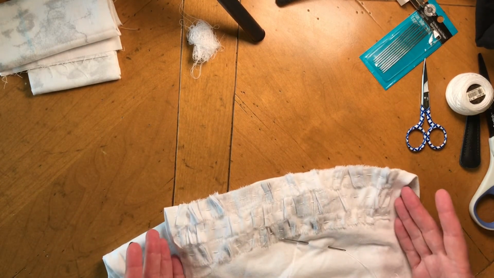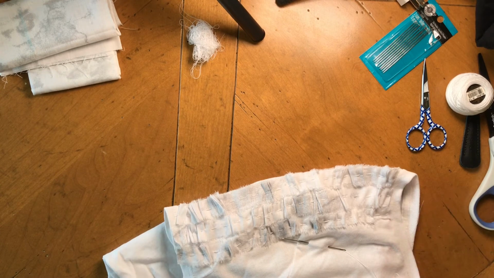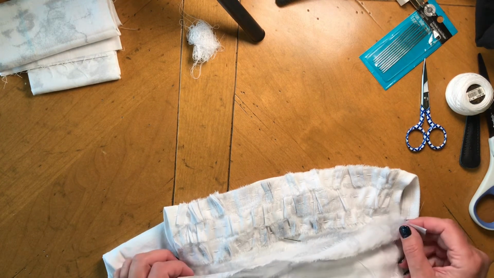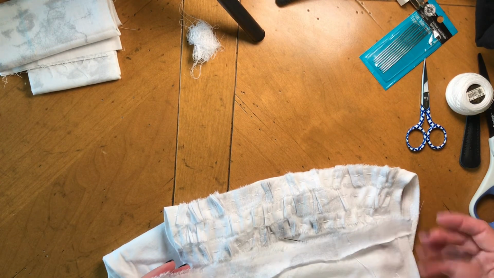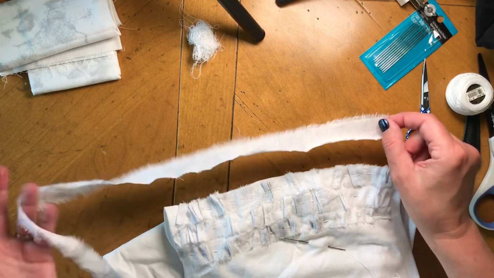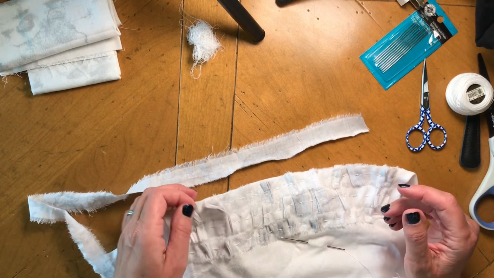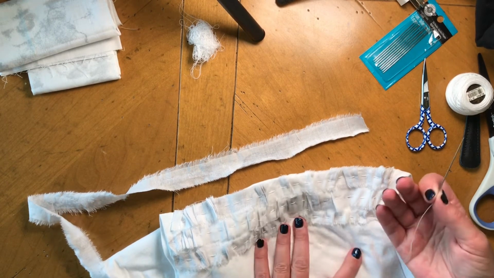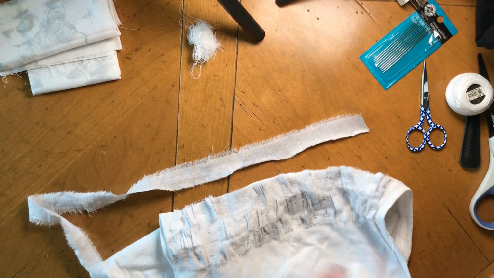Because it is kind of a short stretch, and my strips that I cut are about double the size, it's about double what I have here, so it is a little easier to do it that way. As you see, I have a long needle here, and I already have some thread on it.